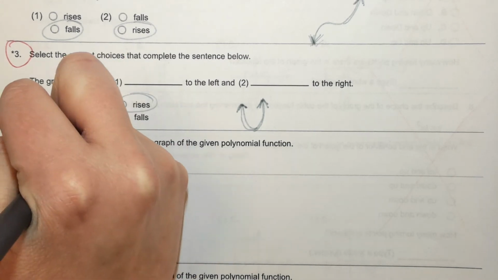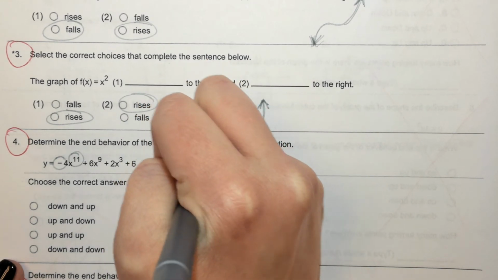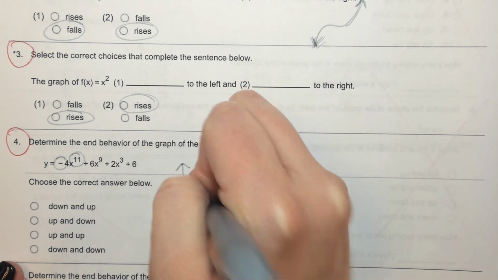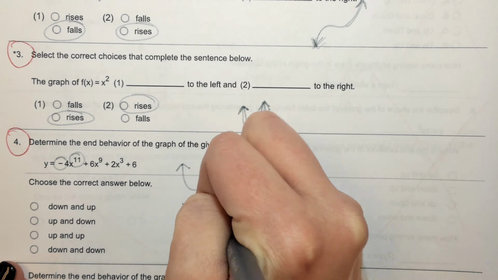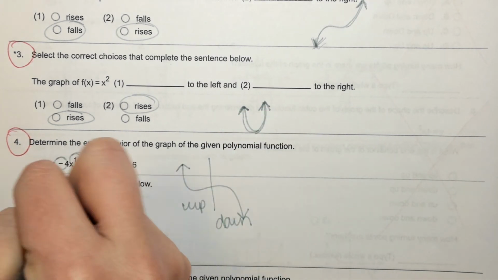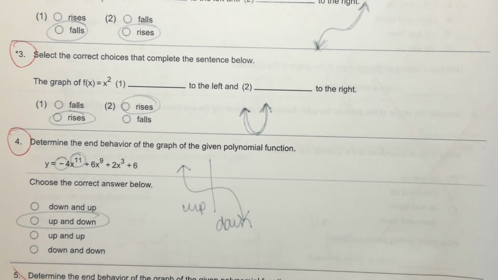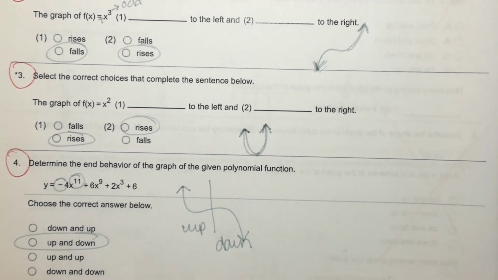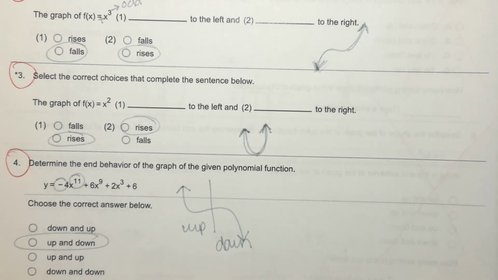All right, number 4, determine the end behavior of the graph given the polynomial. It's odd and negative. Odd means they're going opposite, negative means we're going down. So that's the overall shape, okay? To the left, it's going up, and to the right, it's going down. So we need up and down. That's the same kind of thing you're doing for the whole assignment. It helps me to sketch out the graph so I can see where the ends are going. That helps me choose the correct directions for each side. You don't have to sketch them out, but it may help you.